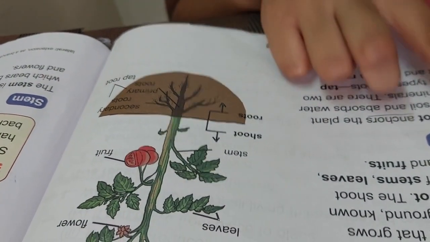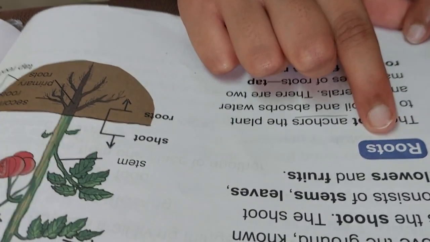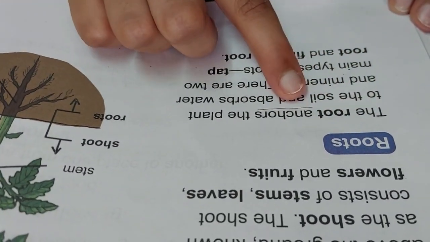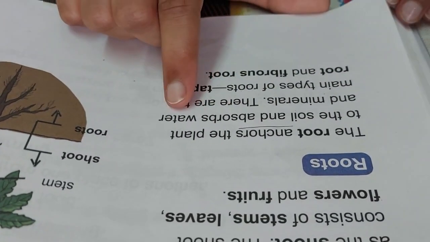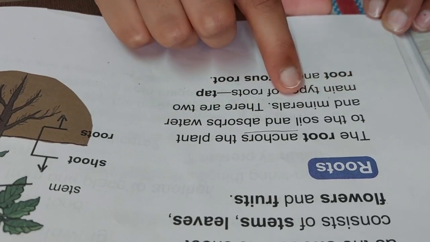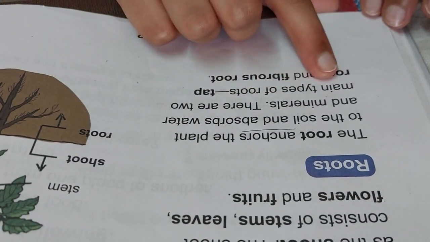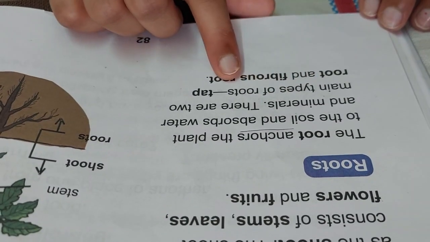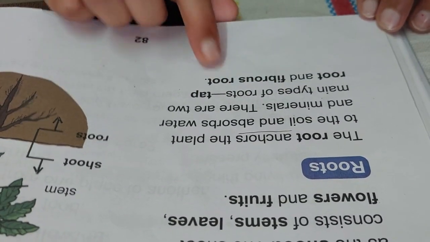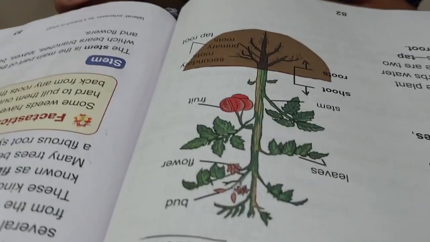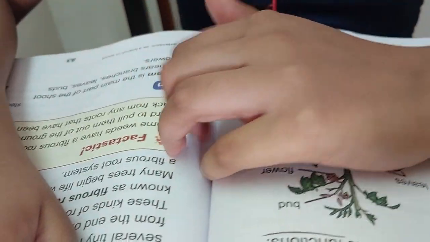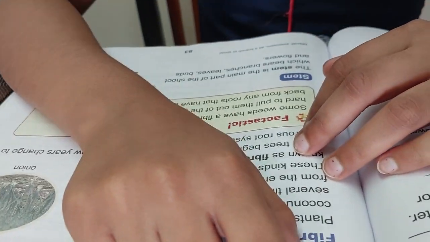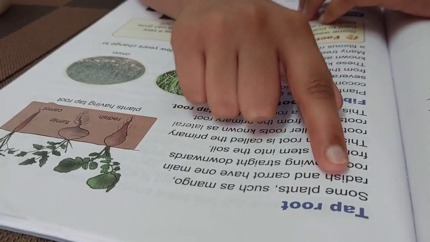So now we are going to study about roots. So let's start. The root anchors the plant to the soil and absorbs water and minerals. There are two main types of root: taproot and fibrous root. I will tell you that this is a taproot system, and we are going to study more about taproot. So let's know what is the basic system of taproot.